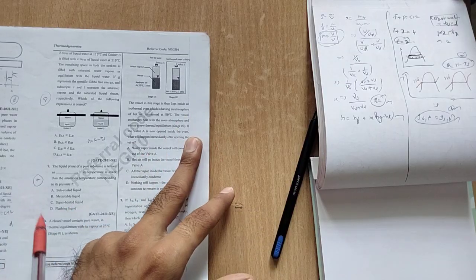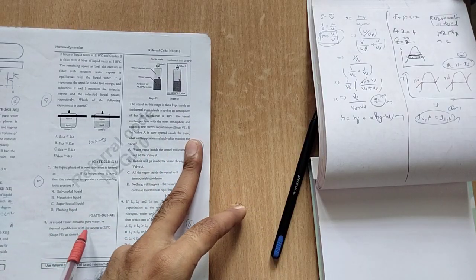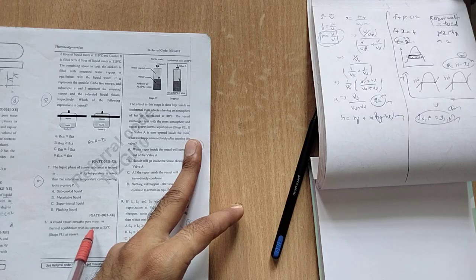A closed vessel containing pure water is in thermal equilibrium with its vapor.